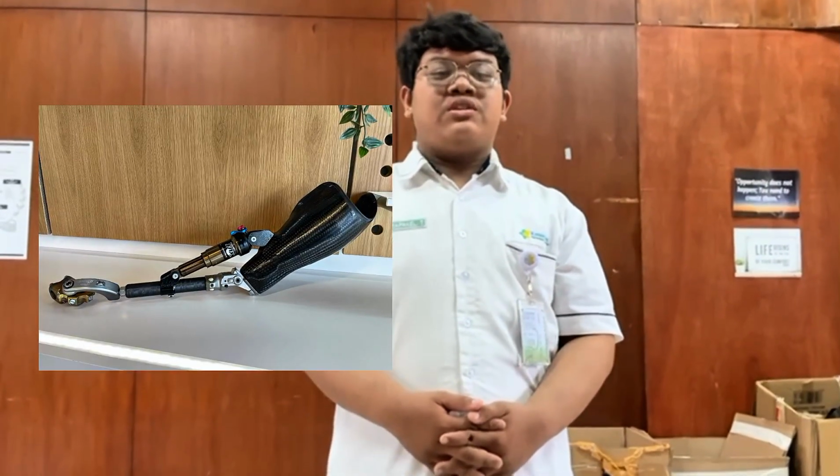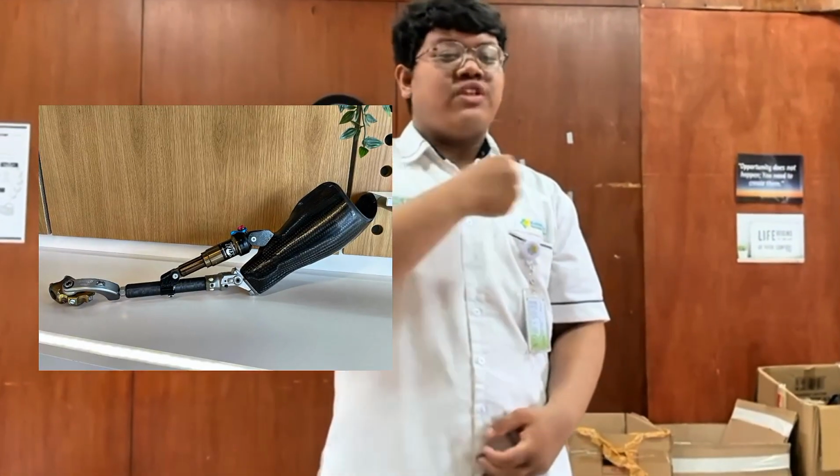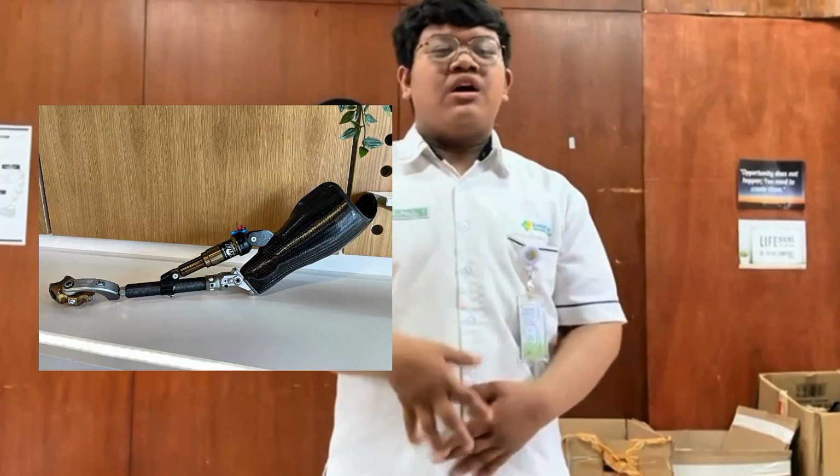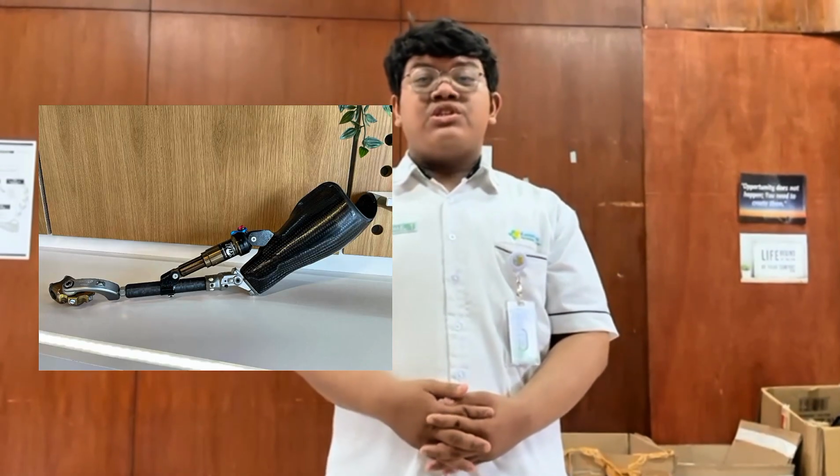The elbow units are used in transhumeral prostheses. The functions are allowing elbow flexion and extension, locking in various positions, and supporting the cable system for the terminal device. The elbow unit must match the user's limb length and daily needs.